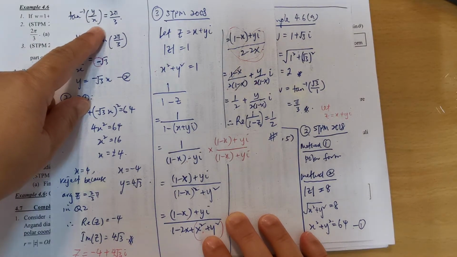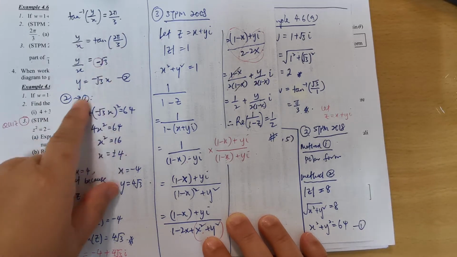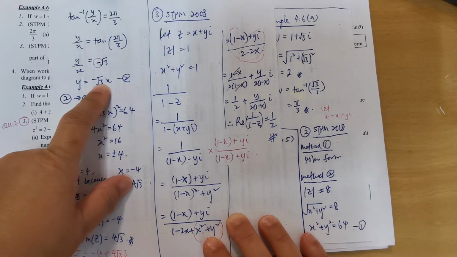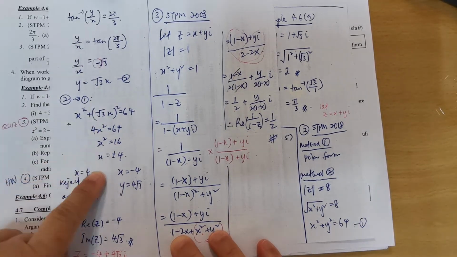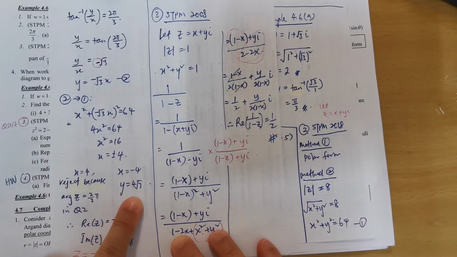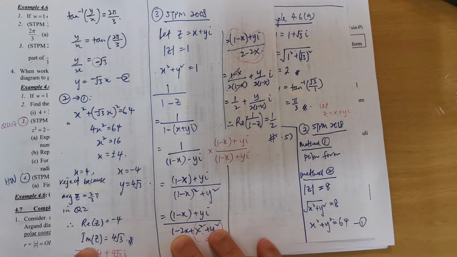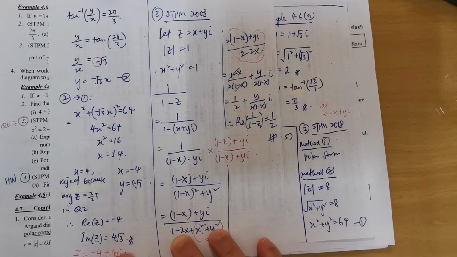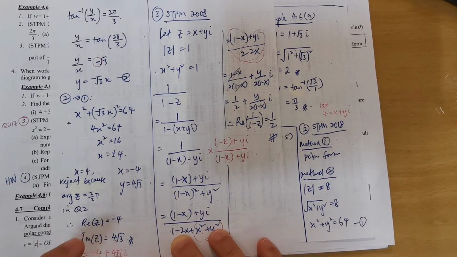We use the argument formula, then we get y and x. From here we get another equation. Then we solve 2 simultaneous equations to find x and y. Then we can find the real part and imaginary part of Z. This is the Cartesian way.